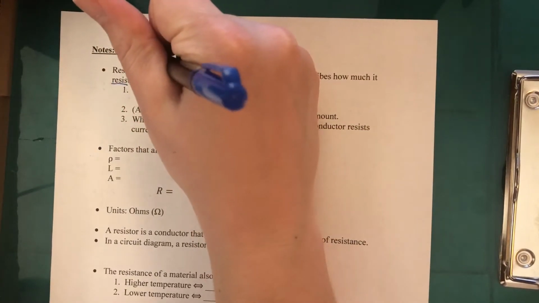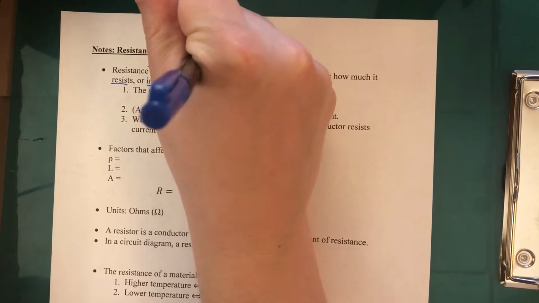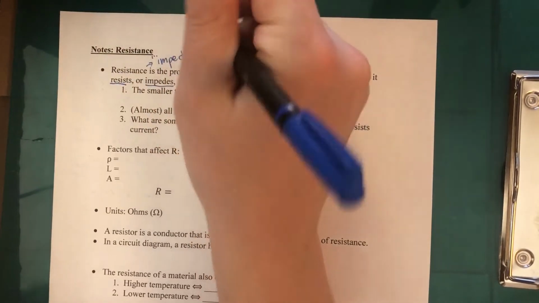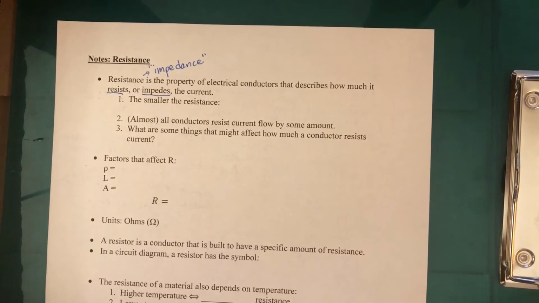Sometimes resistance is also called impedance, but that word isn't used very often anymore. But if you're ever reading something and it says impedance, that means the same thing as resistance.